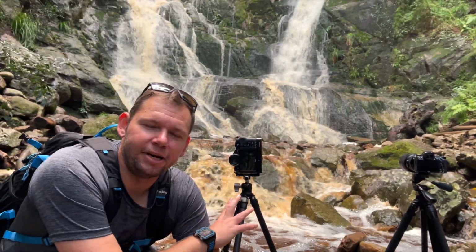I'm also using a 3-stop ND filter to get water motion, and I'm shooting in this rapidly moving water between about 1 second and 2 seconds to get some nice water motion.